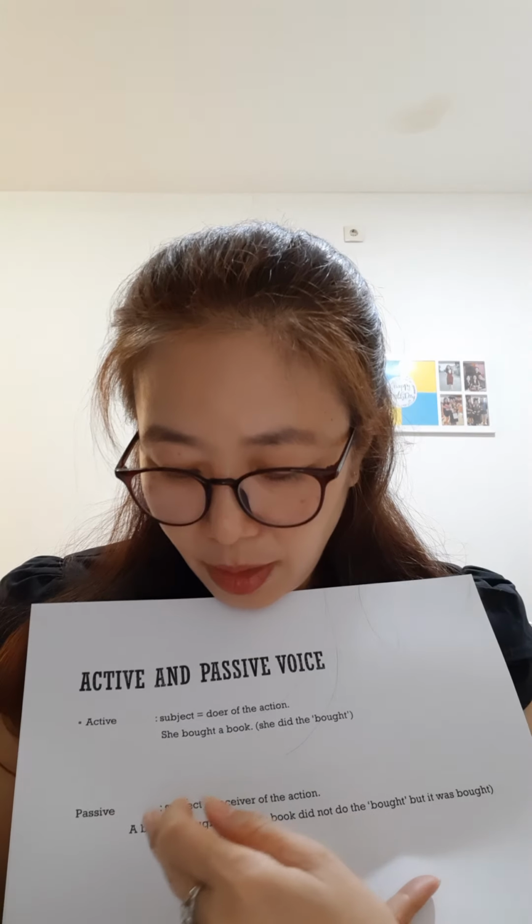Did this book do the buying? No, right? The book was bought, so this is the receiver of the action. So if the subject is not the doer, then the sentence is in passive voice.